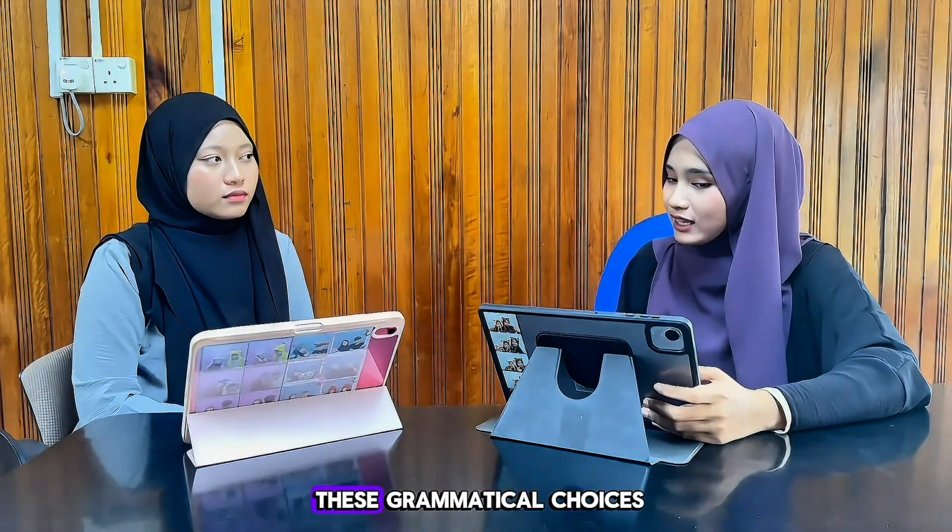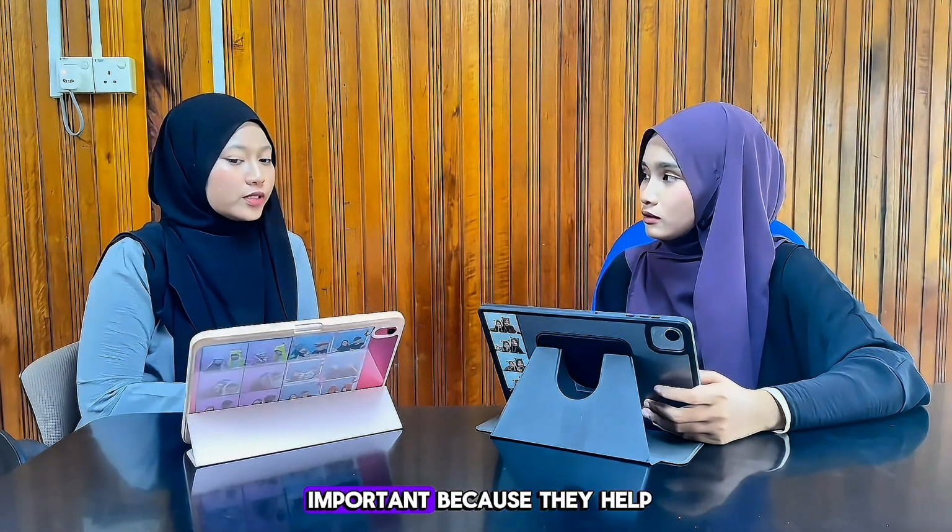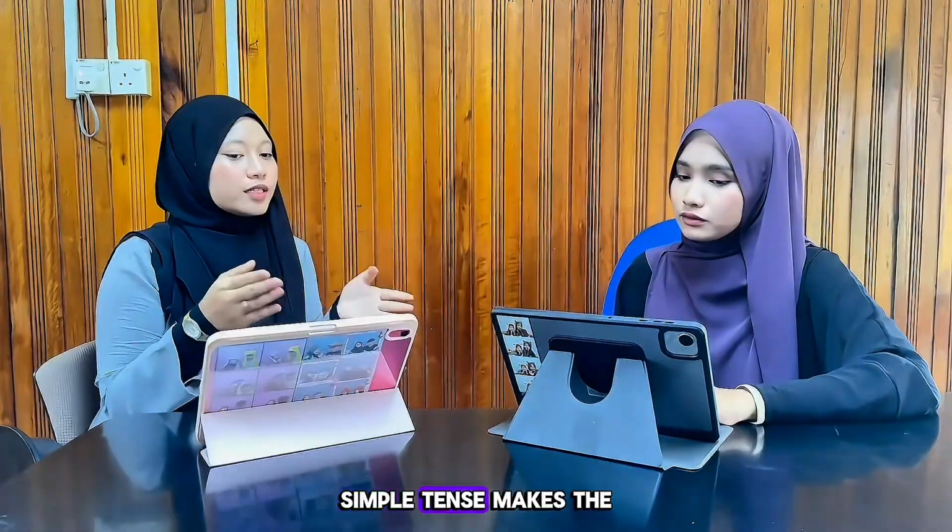Why do you think these grammatical choices are important in academic writing? Alright, these choices are important because they help create clarity, formality, and credibility. The present simple tense makes the ideas sound authoritative and widely accepted.